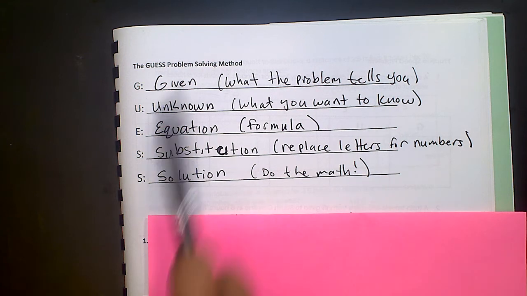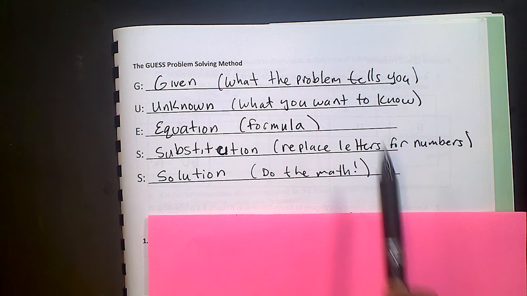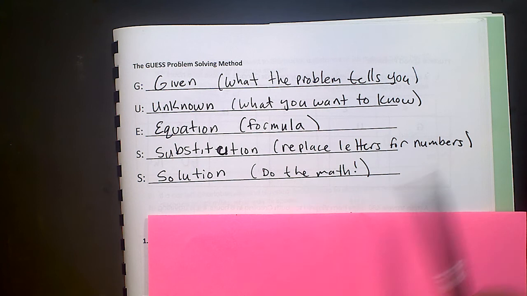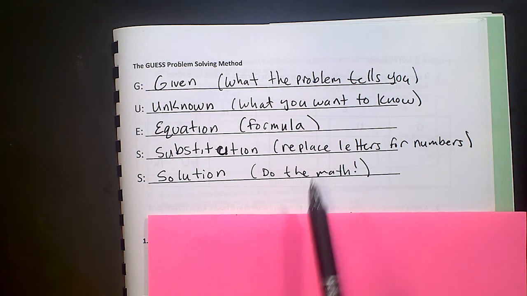So this is meant to help you do these problems. Once you're an expert and you get them right all the time, you don't necessarily have to use this method. But to start, we're all going to use this method so we know how to do these problems correctly.